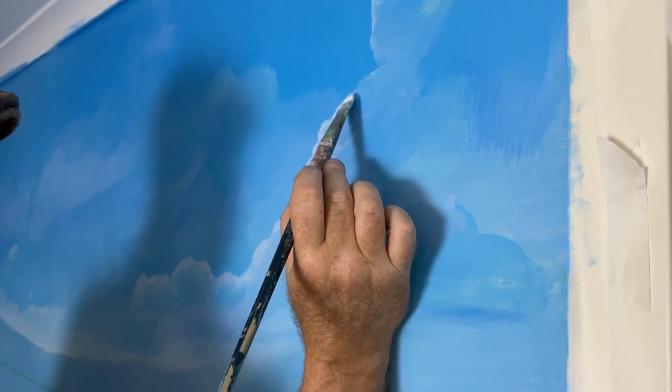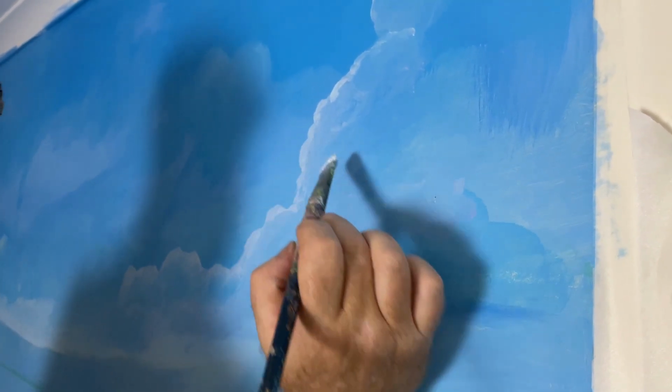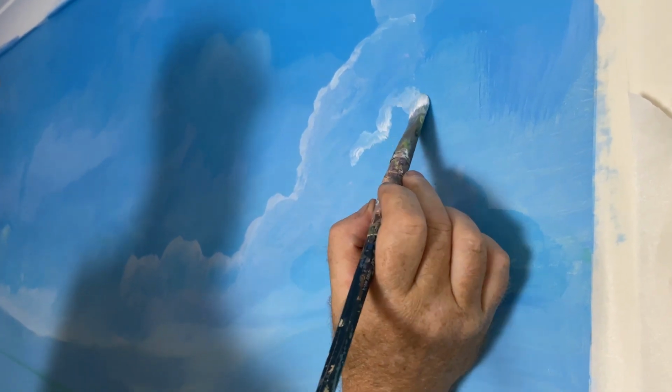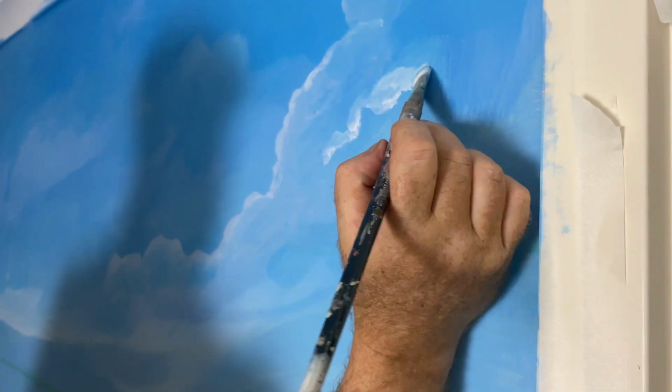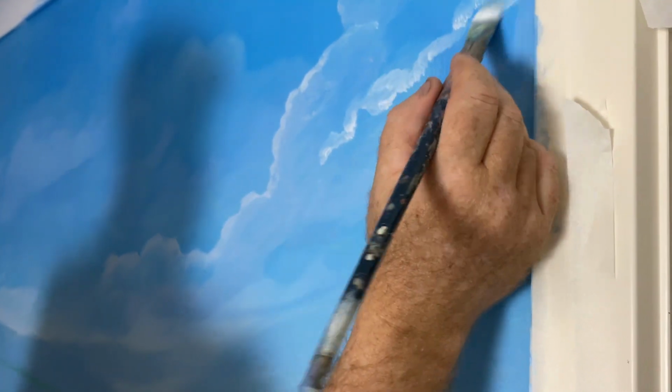And then what we can do is, as it comes darker to this point here, we put another cloud in front of it like that. Again, picking up those lighter points. I don't tend to follow the same pattern. I tend to go a little bit different.